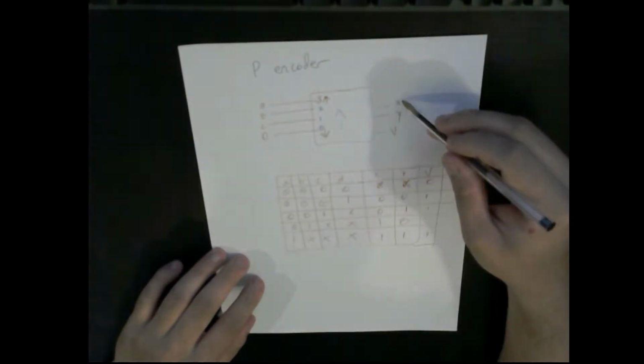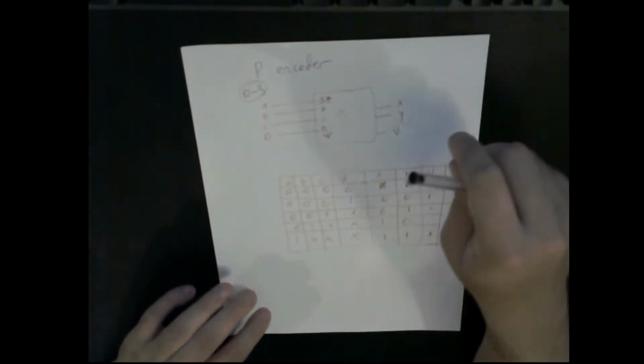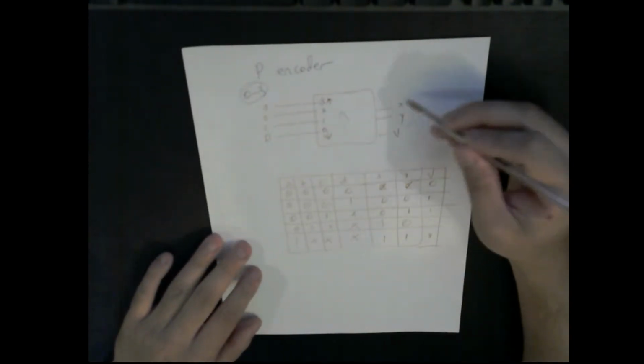So Mark asked, why are there 3 outputs instead of 2 on this encoder. This is the priority encoder, and it's kind of like a normal encoder. We have 4 inputs, and 2 bits, because this represents 0 to 3. In order to represent 0 to 3, you need 2 bits, so that's why we have this XY here.